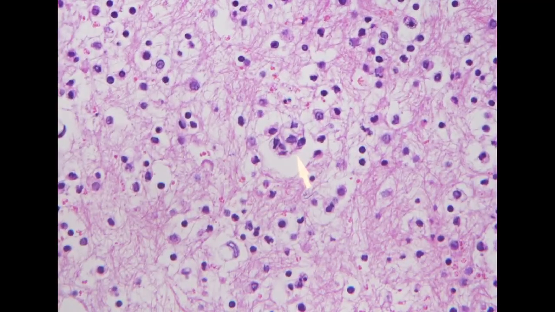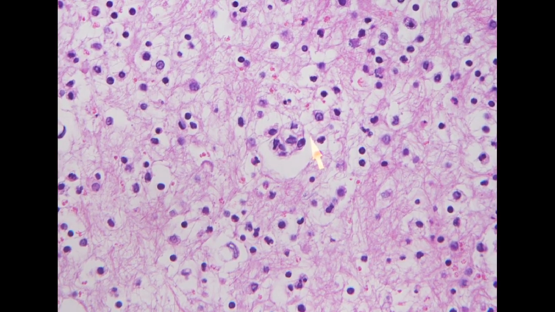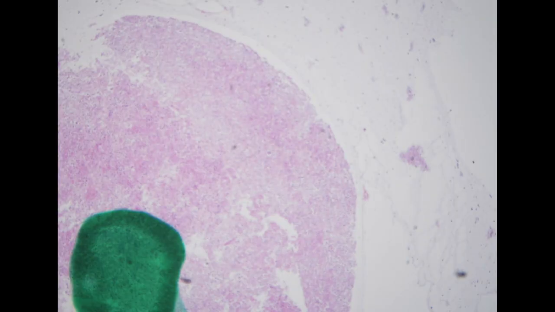So I start to do MOC31 instead of Claudin 4, because usually Claudin 4 has a very faint staining, sometimes very difficult to interpret. So I think this is positive for adenocarcinoma. Just because of the low tumor component, we would check it with the ancillary marker for confirmation.